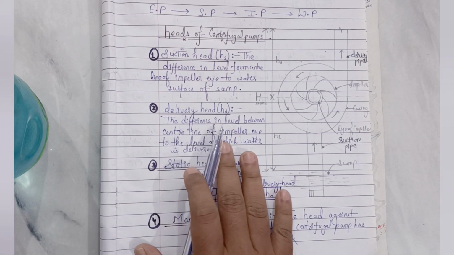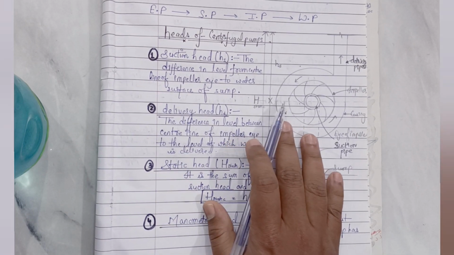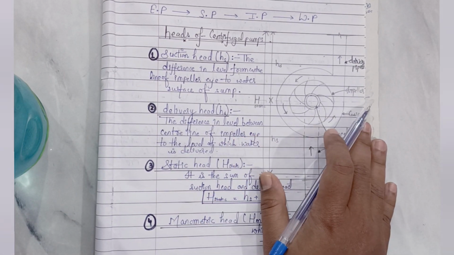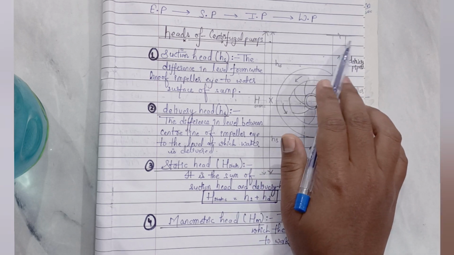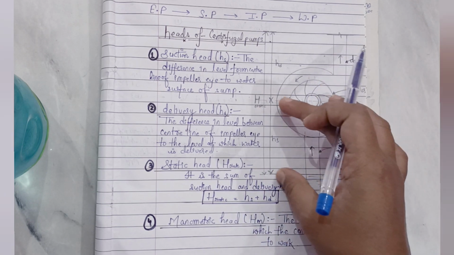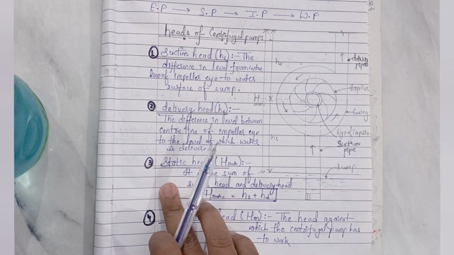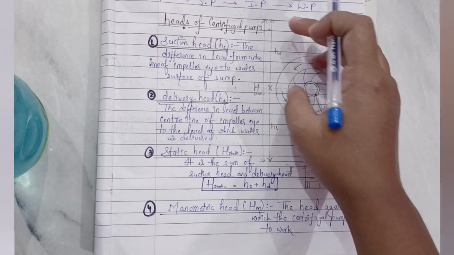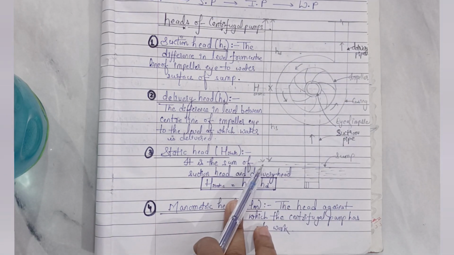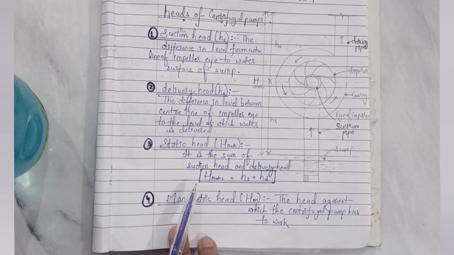Now we will see what is delivery head. It is the difference in level between the center of the impeller eye to the level at which water is delivered. So this is your suction head, this is your delivery head. What is static head? The summation of the suction head and the delivery head is your static head simply. Next is your manometric head.